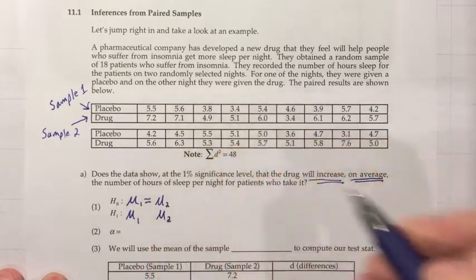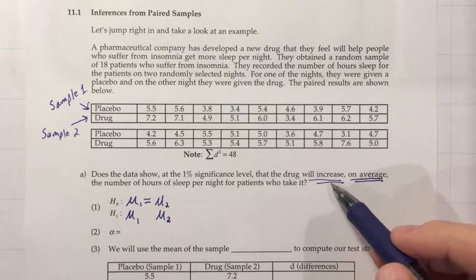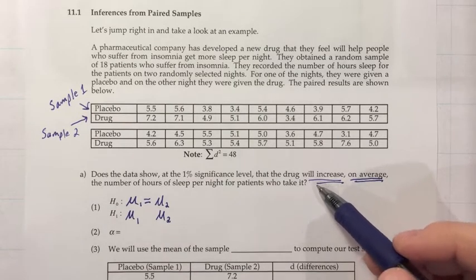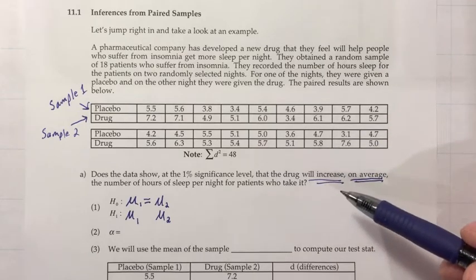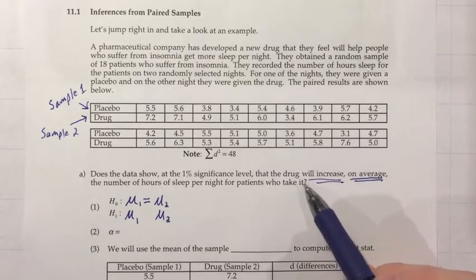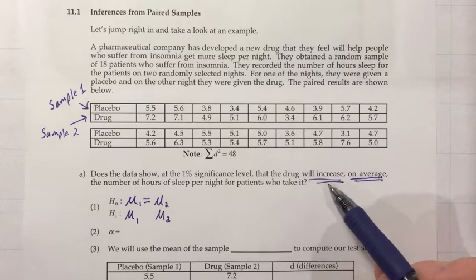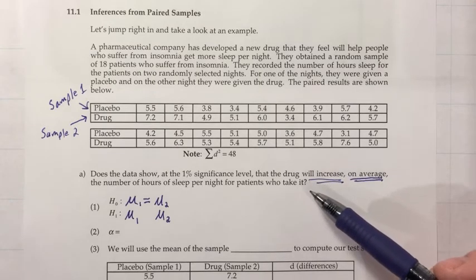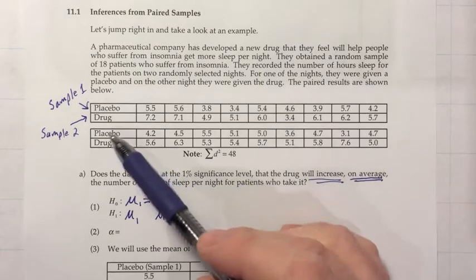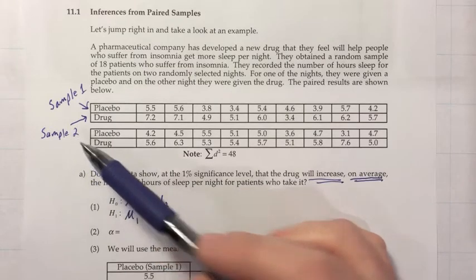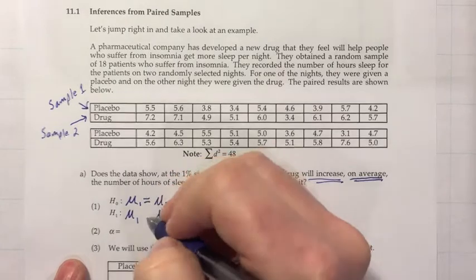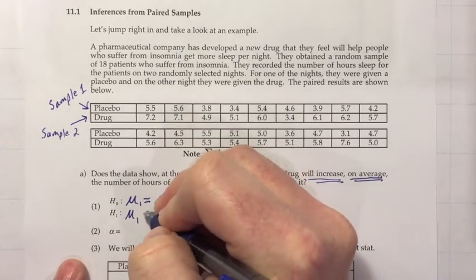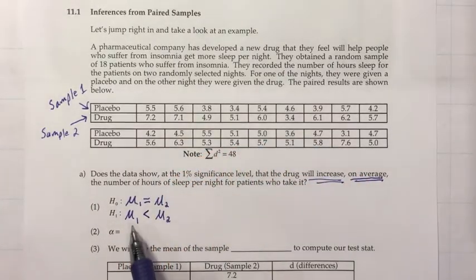When it says that we're going to get an increased amount of sleep, we have to pay attention to increase for who? The placebo group or the drug group? And it says the drug will increase the amount of sleep. So we're saying that the average will be bigger on the night they take the drug. Well, the night they take the drug is sample 2. And so we would want to say that mu2 is going to be the bigger one. So if mu2 is the bigger one, then our symbol is going to look like this. So it actually ends up saying mu1 is less than mu2.